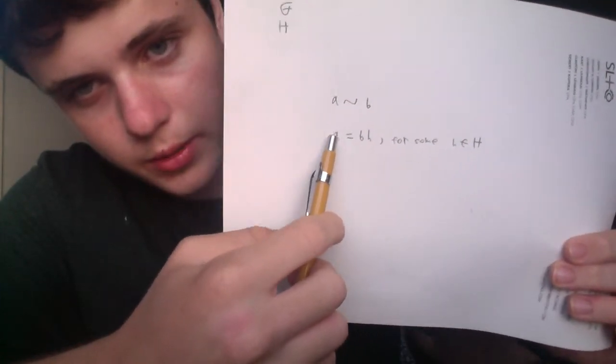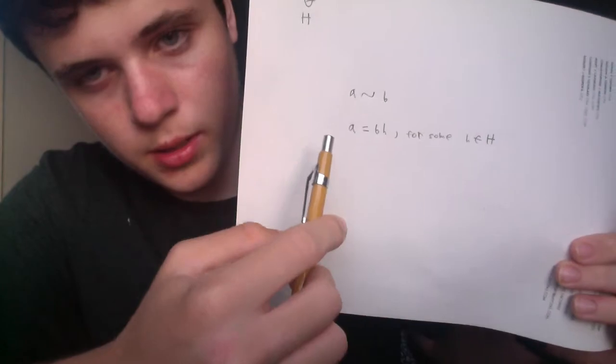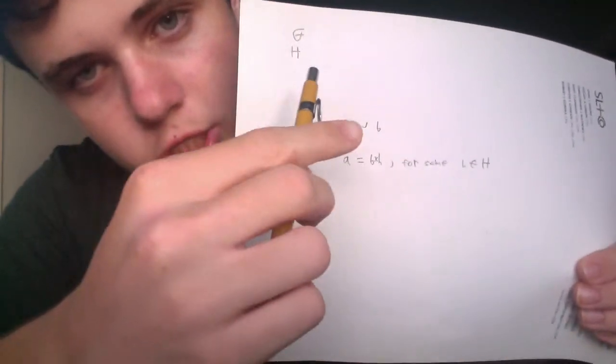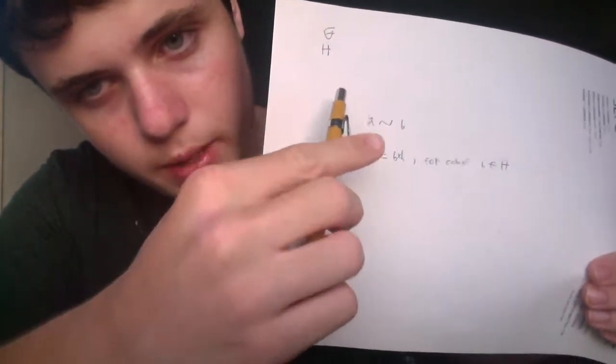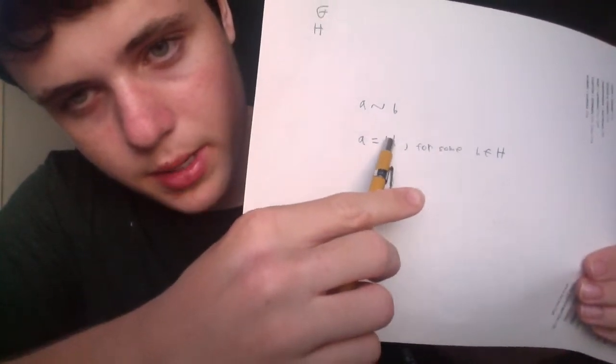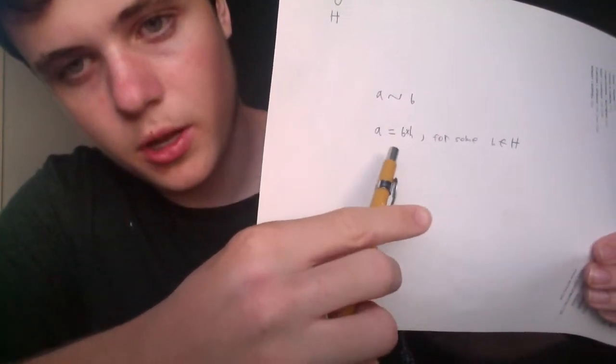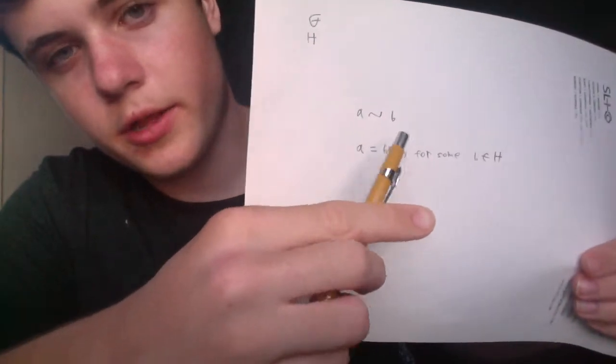When you use it, I shouldn't write BH. I should write B times H. If for some H, there's some element in this small group that when I multiply it by B, I get A, right? So basically, let me try to restate this really simply.